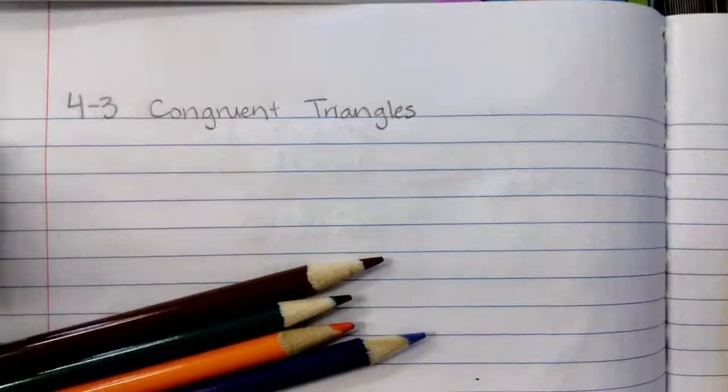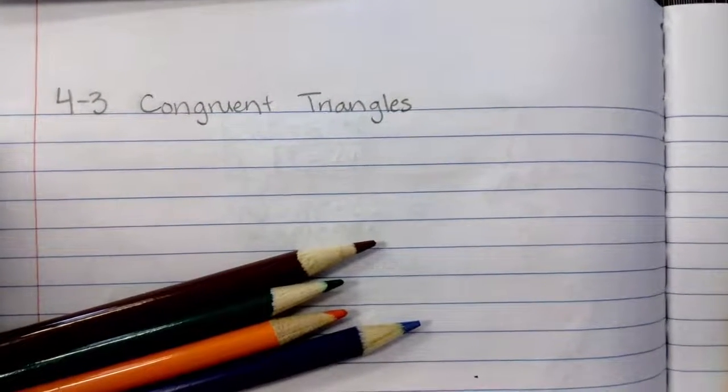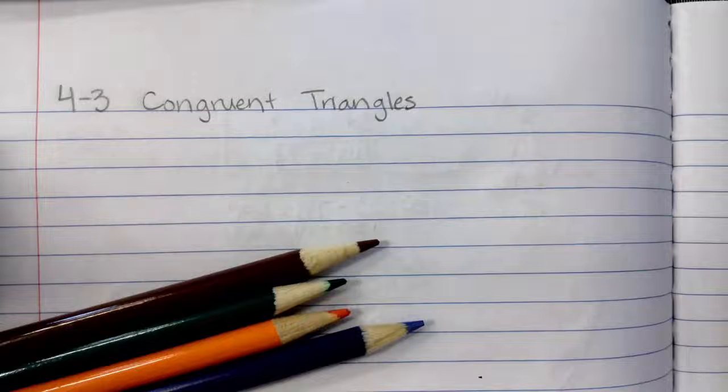I would suggest colored pencils today, not highlighters. Colored pencils are going to be much better than highlighters today.